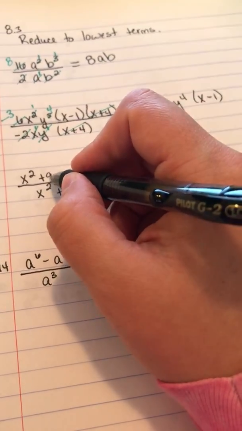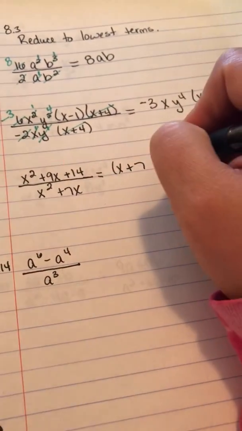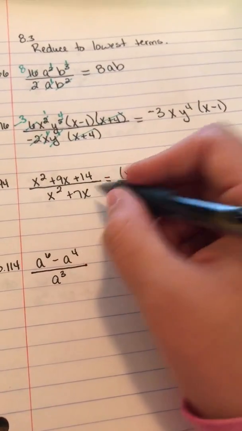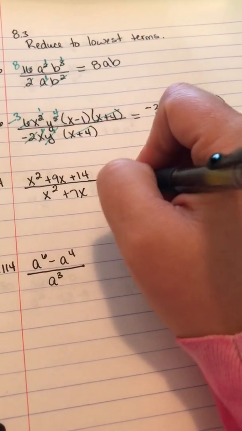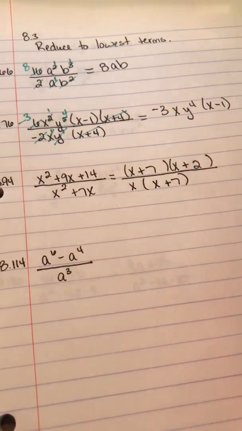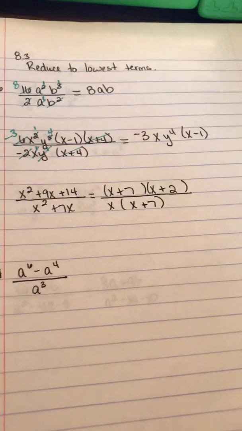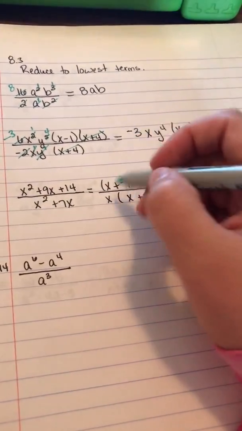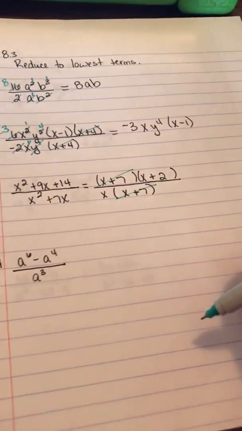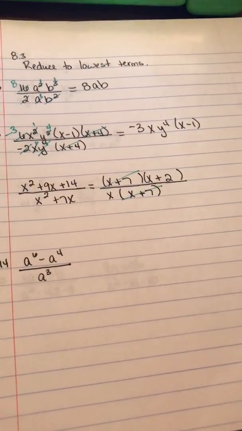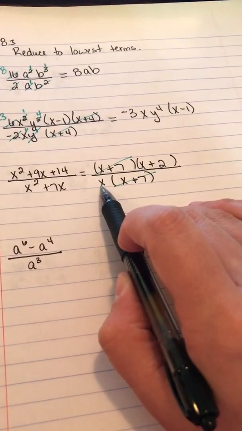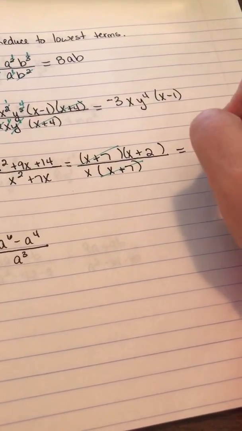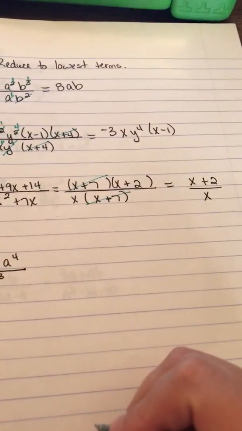Factors of 14 that add to 9 are 7 and 2, so we have x plus 7 times x plus 2. For our denominator, you can factor out a greatest common factor of x, and you're left with x plus 7. So we have x plus 7 divided by x plus 7. The x plus 2 divided by x doesn't really reduce anymore, so you just put x plus 2 divided by x as your answer.